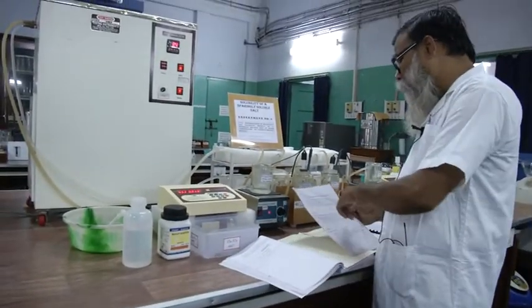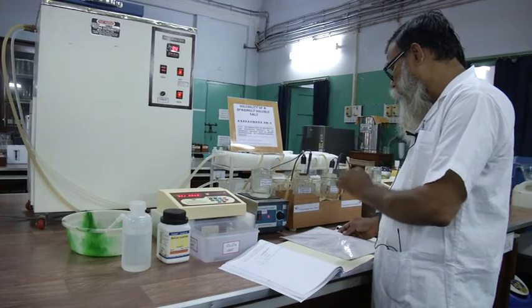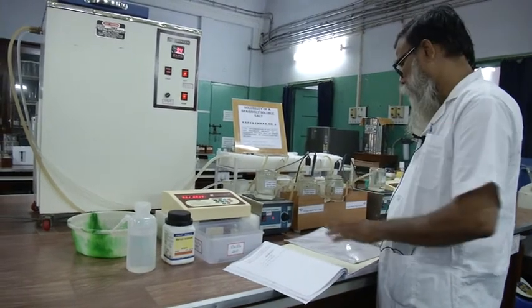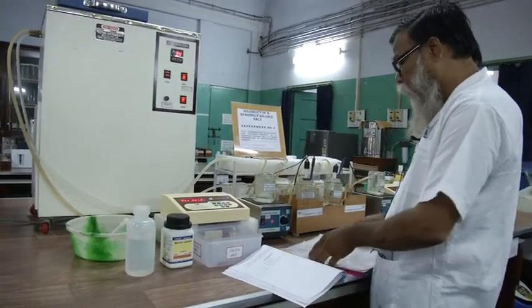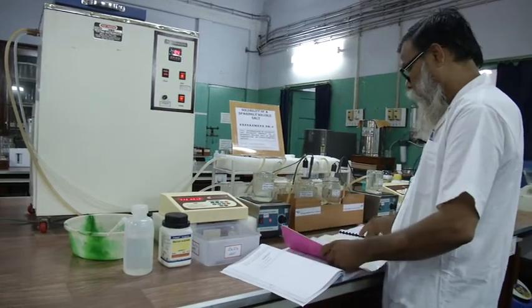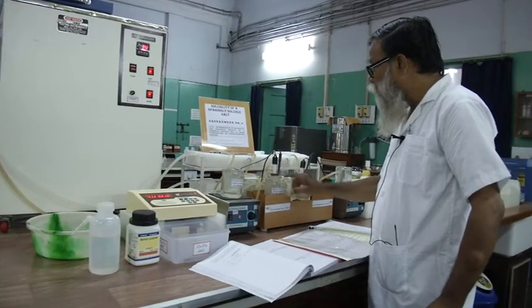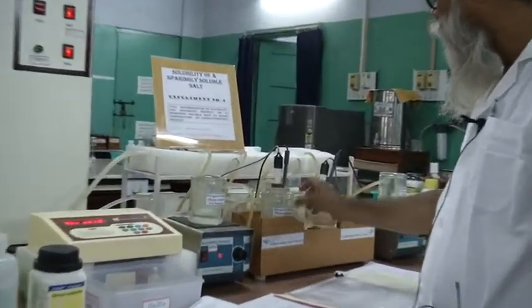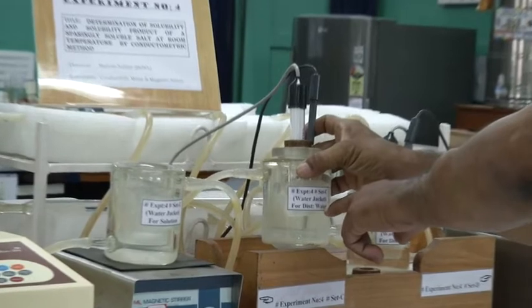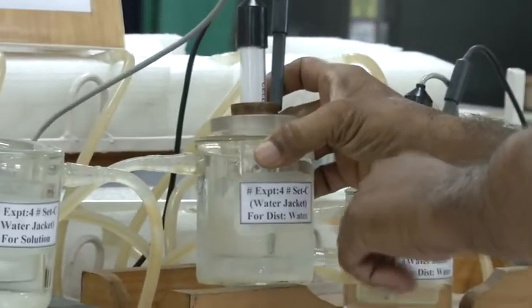Step 2 is measurement of specific conductance of distilled water at different temperatures. You have to measure the specific conductance of distilled water. So you have to use this water jacket. This is for measuring conductance of distilled water.